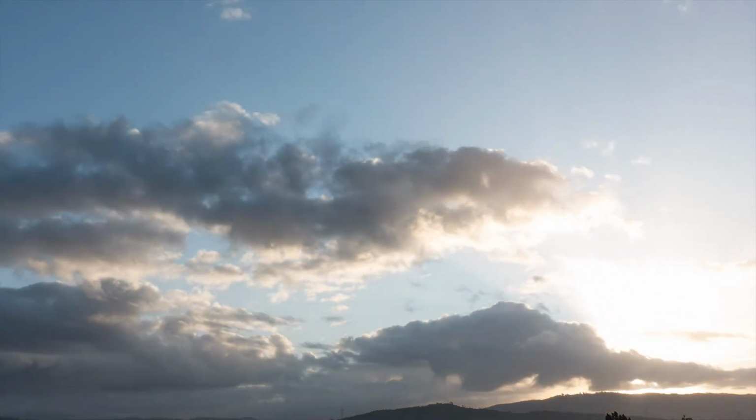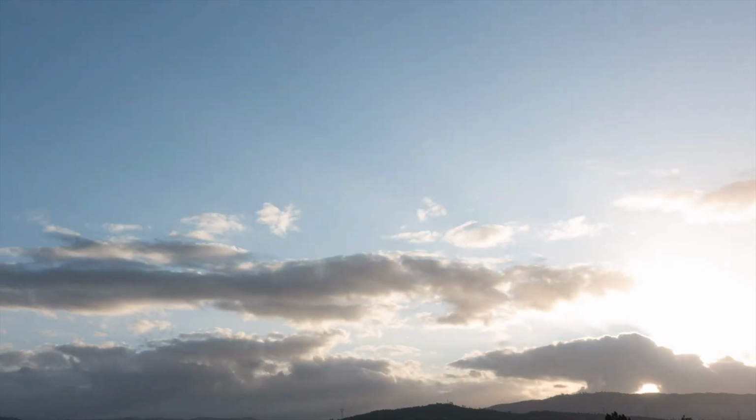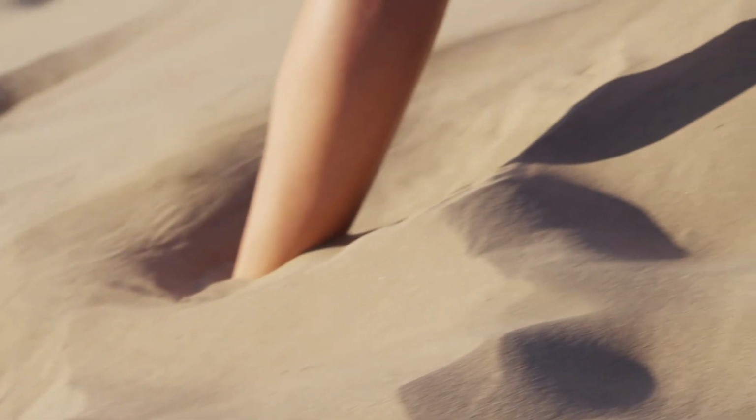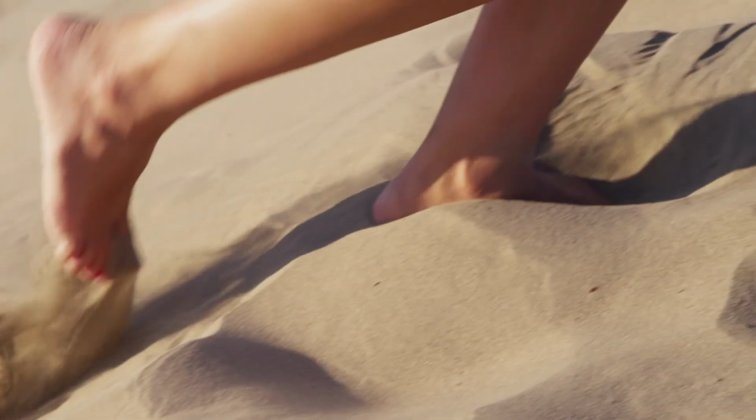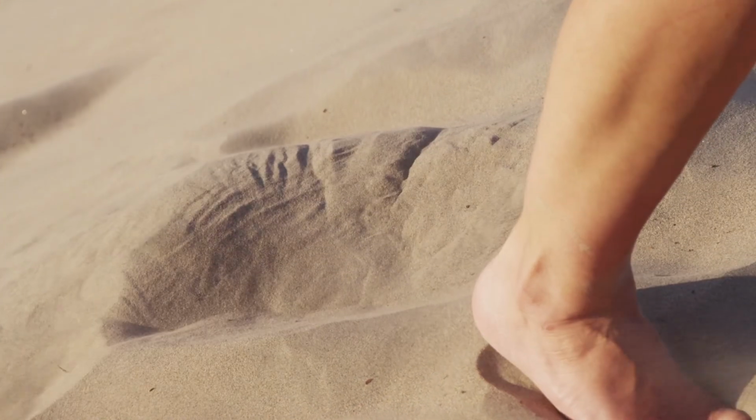And I'm not sure if you could tell either, but there were a couple of clips in there that were not from that specific set. For example, the time lapse with the clouds was totally unrelated. Also the clip with the close-up of the feet walking in the sand is a totally unrelated clip. But my point is that you can search and find clips that would work together.